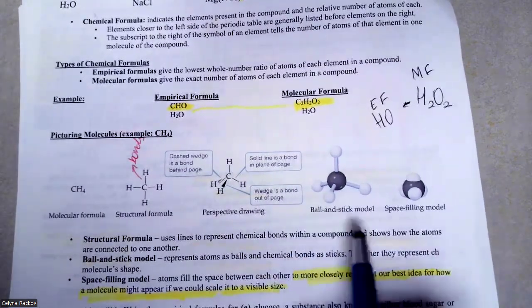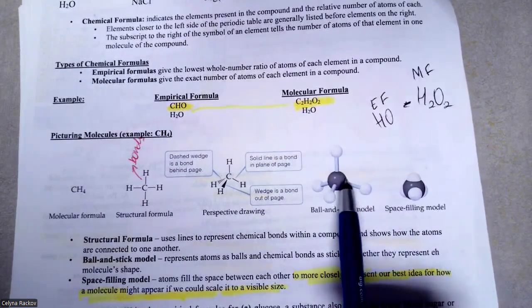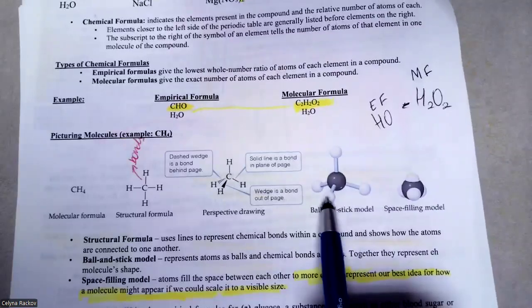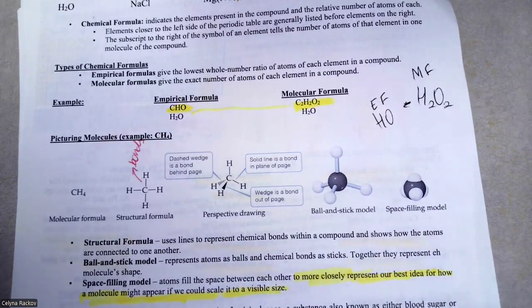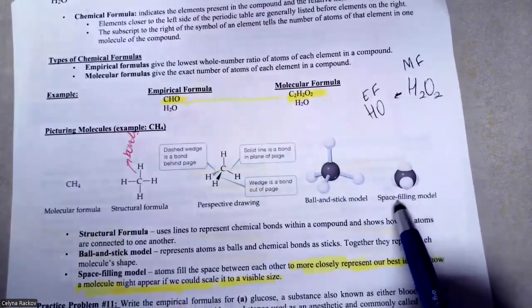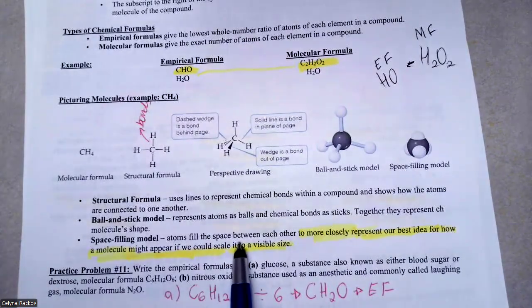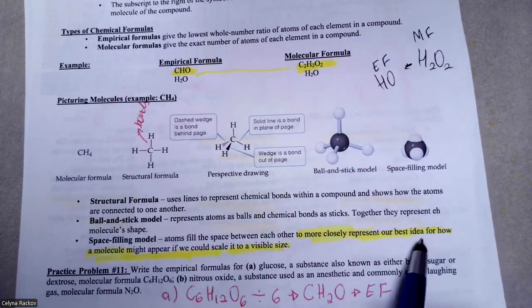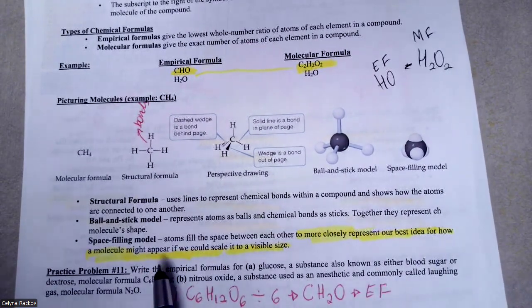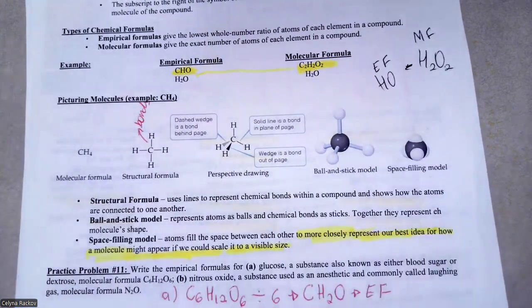Then you have this model here, the ball and stick model: the balls represent the atoms, and the lines represent the bonds. And then the last one here, the space-filling model. The atoms fill the space between each other to more closely represent our best idea for how the molecule might appear if we could scale it into visible size. It would be more likely this one.